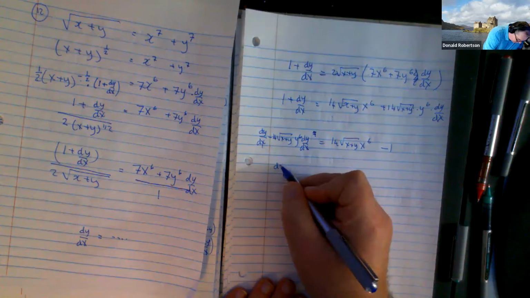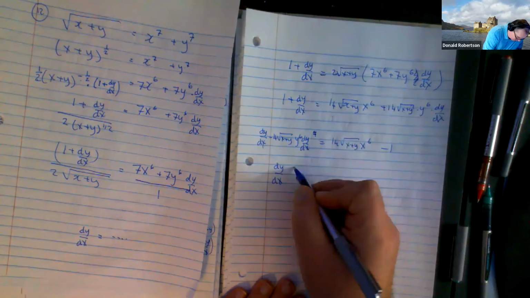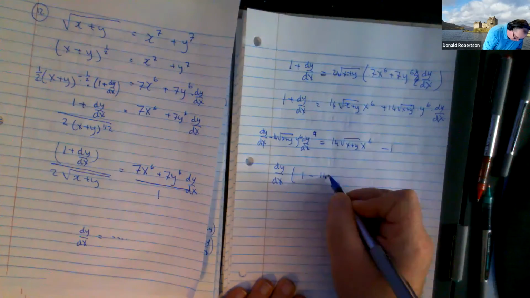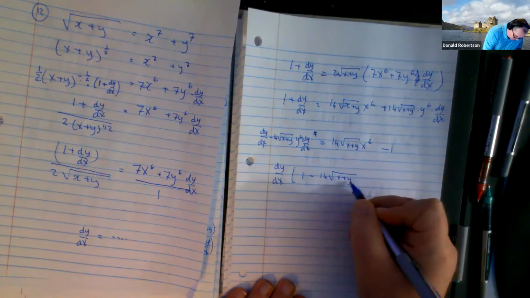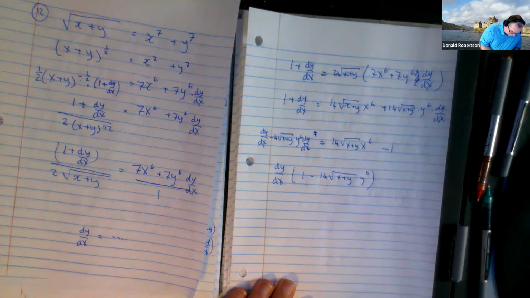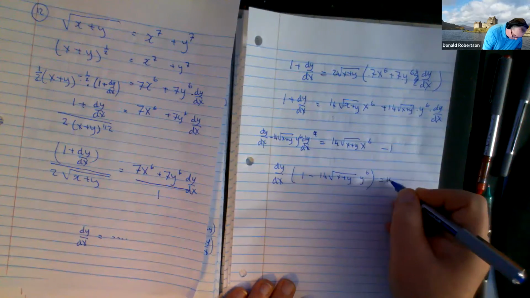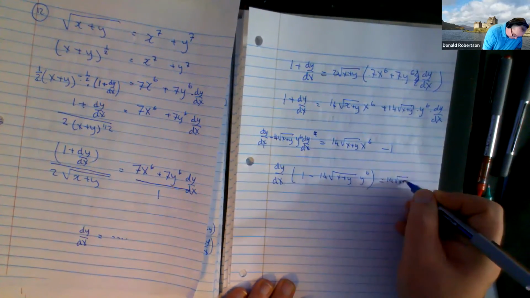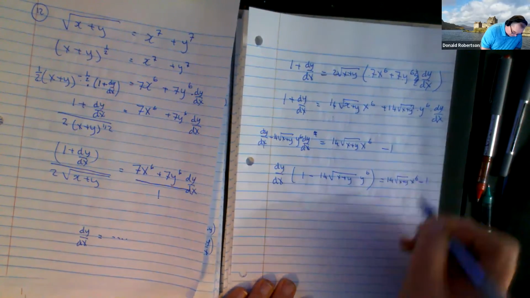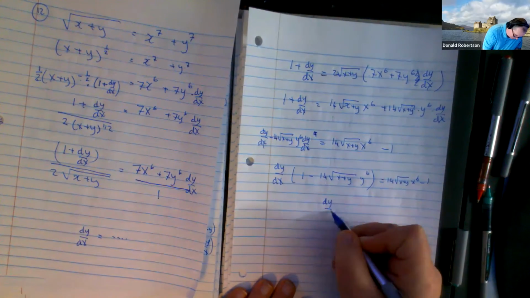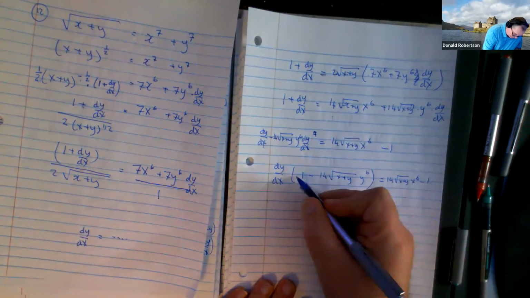Then I'm going to pull out the common factor. We're on the home stretch here. So I'm going to pull dy by dx out as a common factor. And then I am going to divide both sides by this.